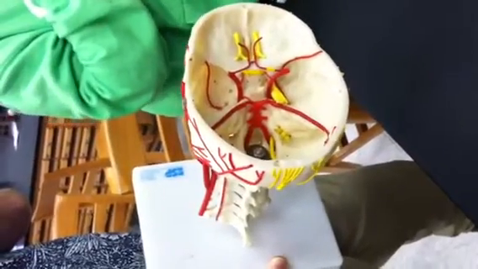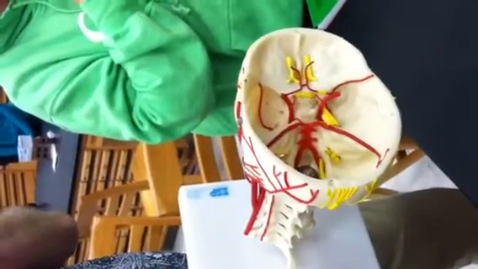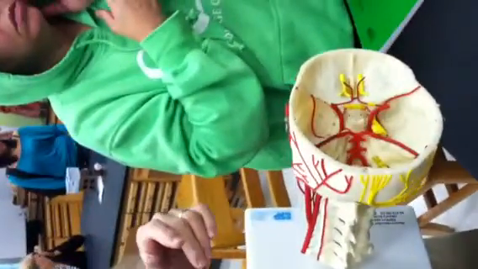Is that why your face twitches sometimes? Well, no, I think those are probably muscles. Oh, okay. No, I wouldn't think that would be the pulse you're feeling.